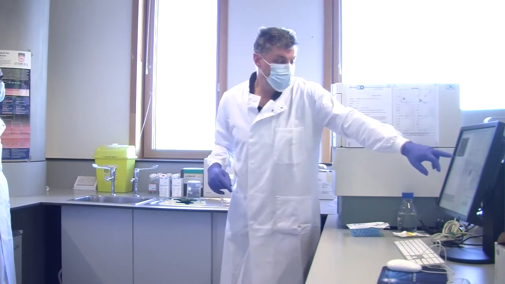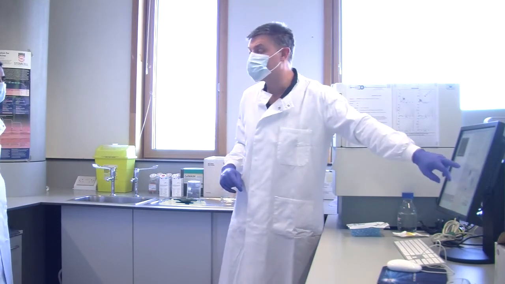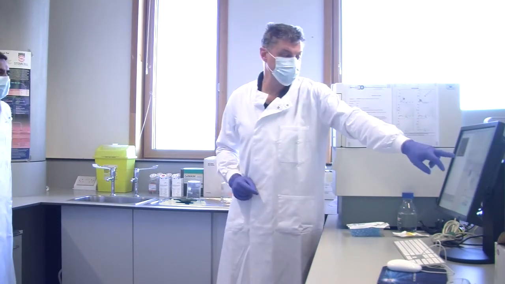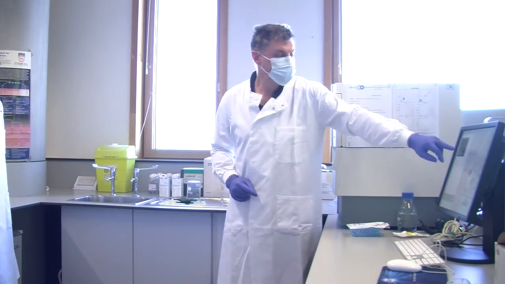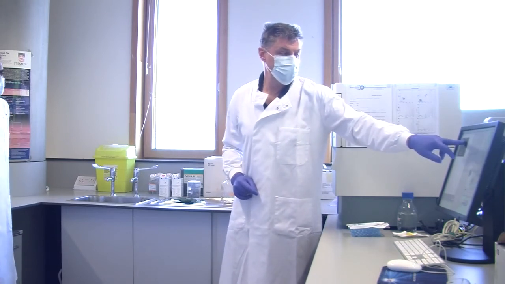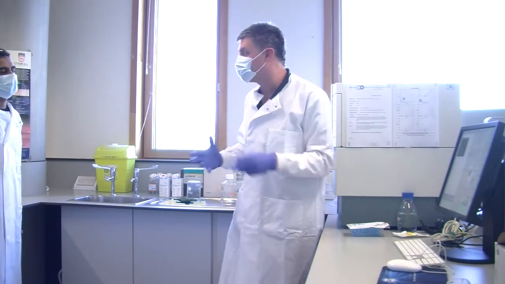Okay? So this is size, and this is granularity. Forward scatter is abbreviated to FSC. Side scatter is SSC. So this event here is relatively large. This event here is very granular. This is very, very small and non-granular, and so on. Okay?